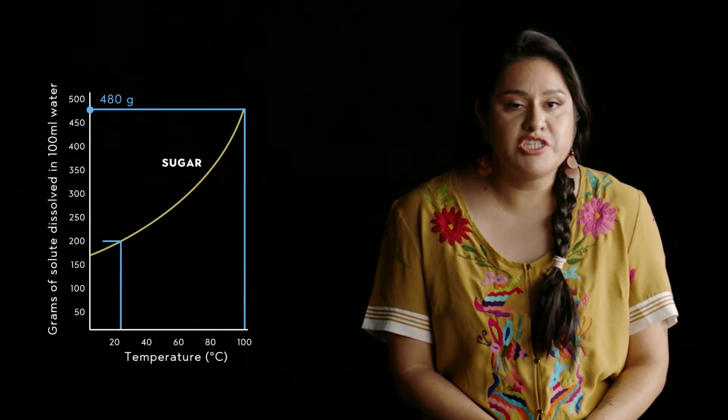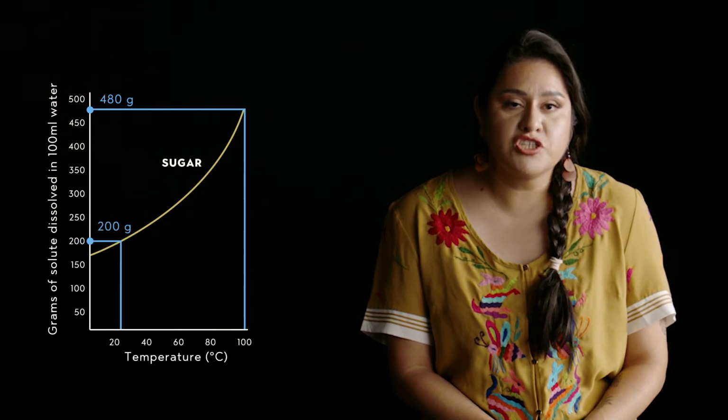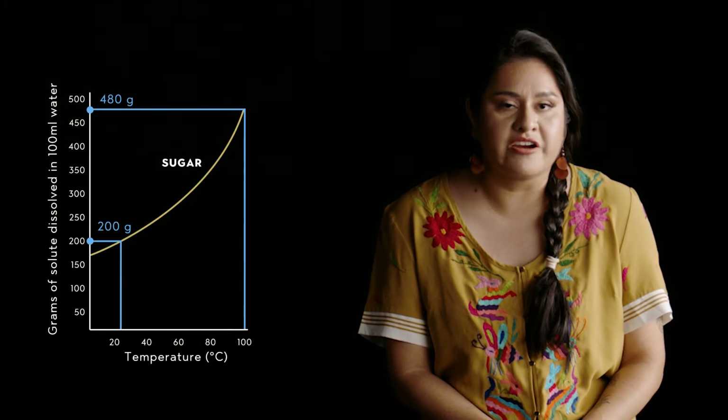We then let this solution cool to room temperature. At room temperature, the solubility of sugar is only about 200 grams per 100 milliliters of water. So we have 480 grams minus 200 grams, and we get 280 grams. That is 280 grams more sugar in our water than would be present in a saturated solution. We call this a supersaturated solution, and it is unstable. Eventually, the extra 280 grams of sugar will come out of the solution, forming solid sugar crystals.